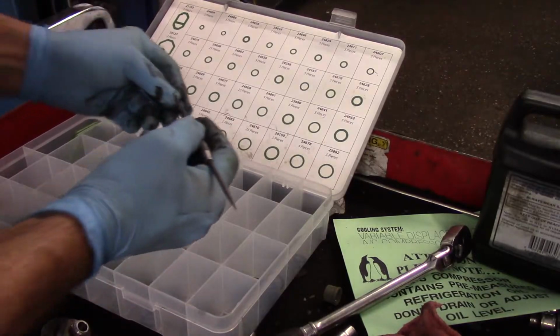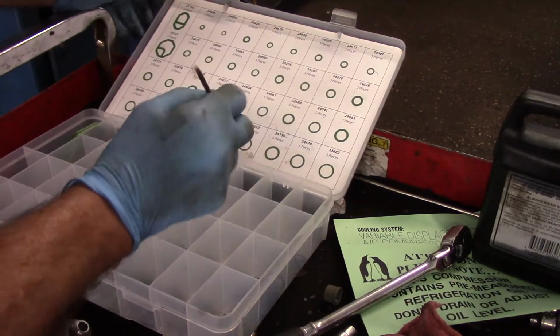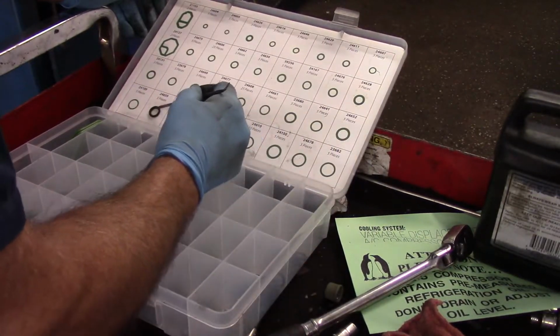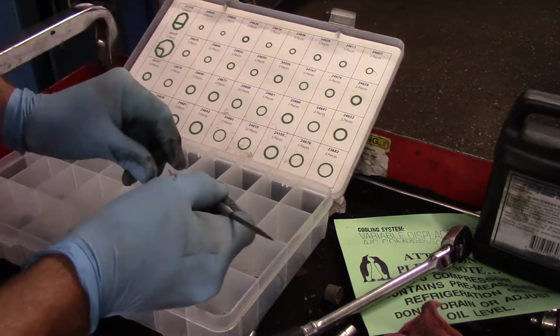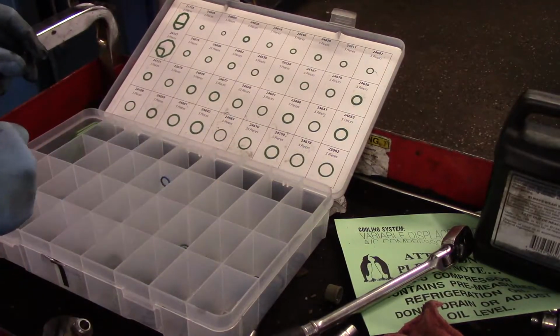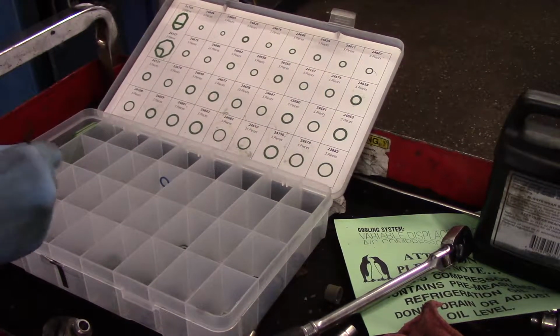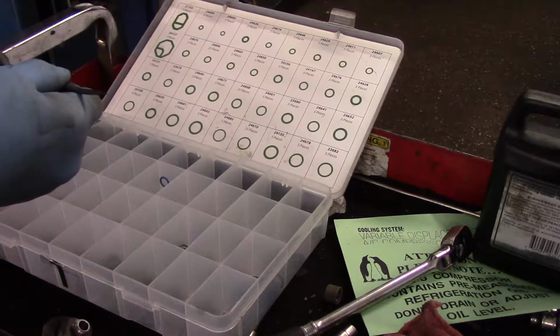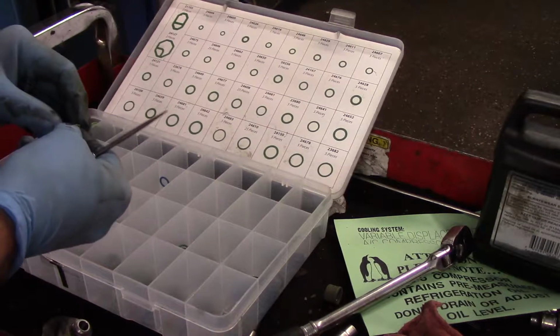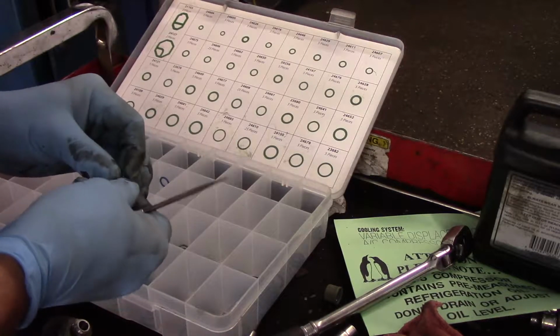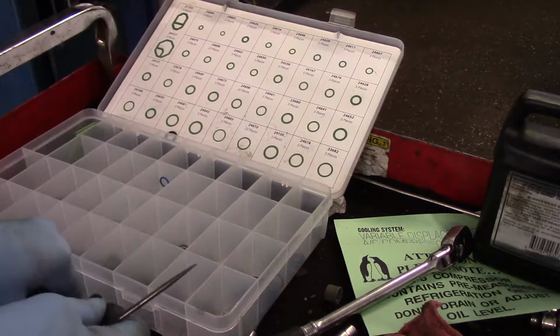Okay, now it's a matter of finding out which O-ring we need. Okay, all right, now we have the O-ring we need.